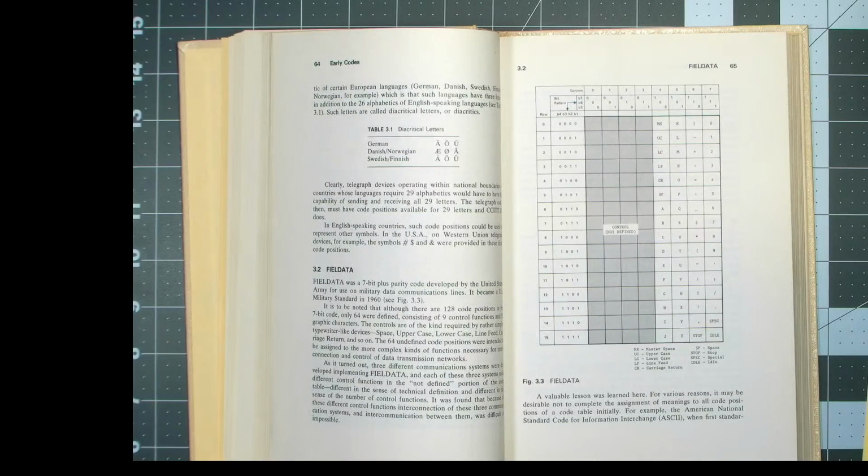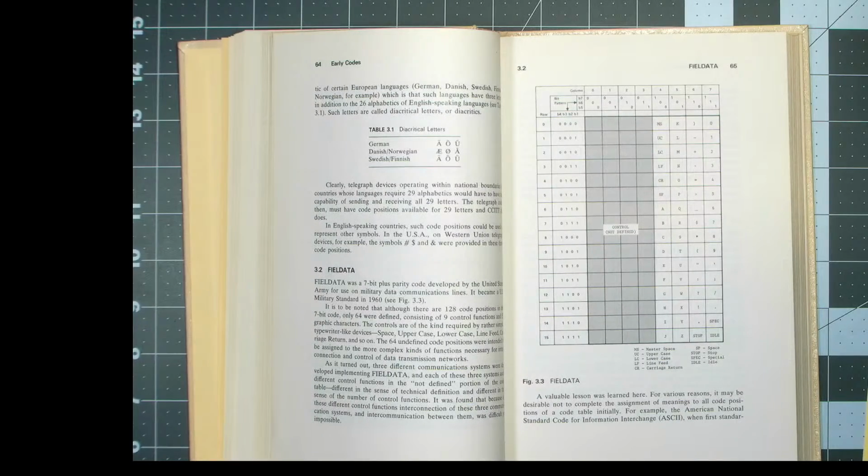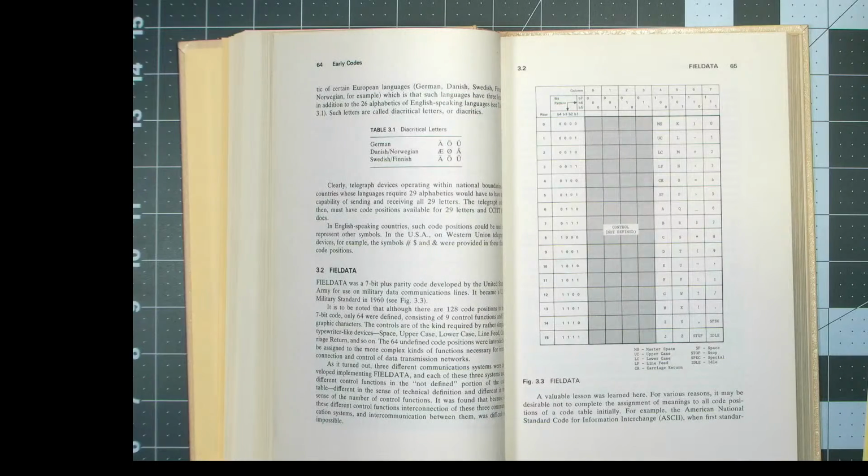An interesting special character. Not really. Spec is special. And stop and idle. Master space, uppercase, lowercase, line feed, carriage return.